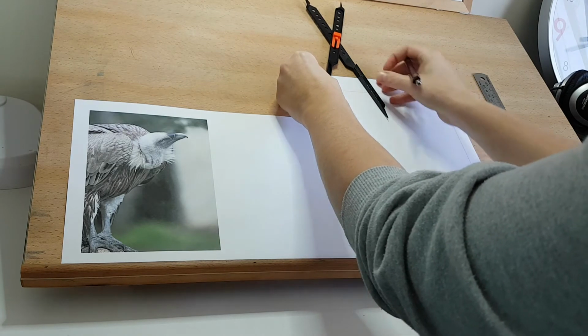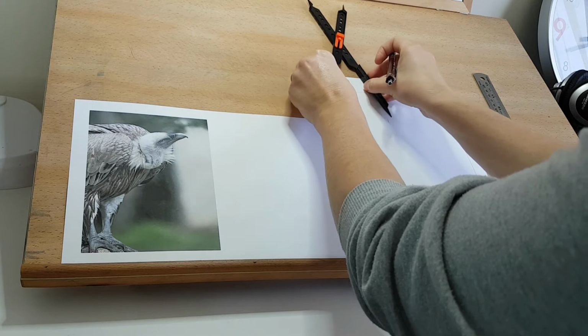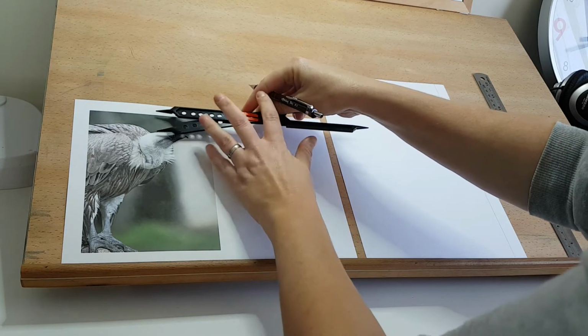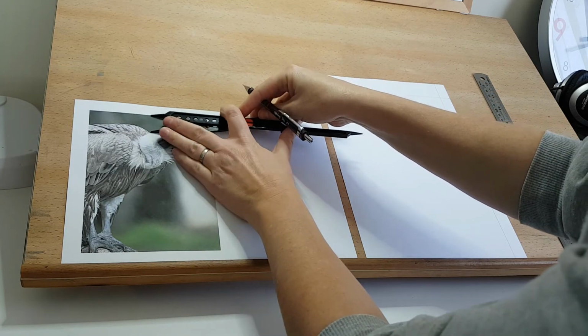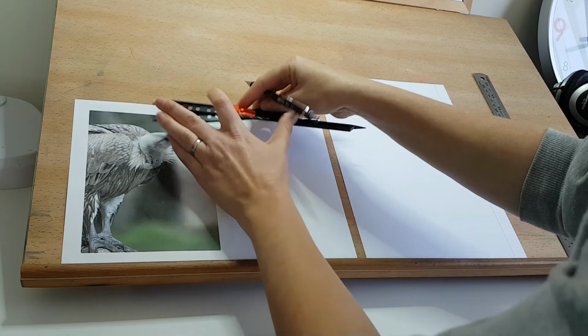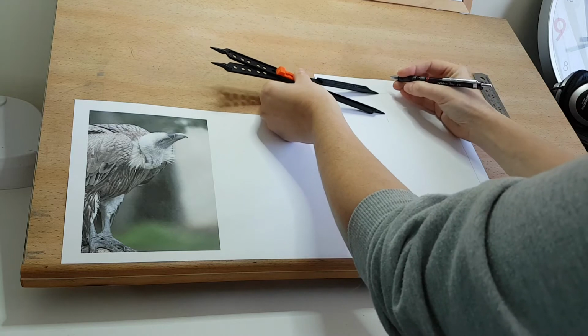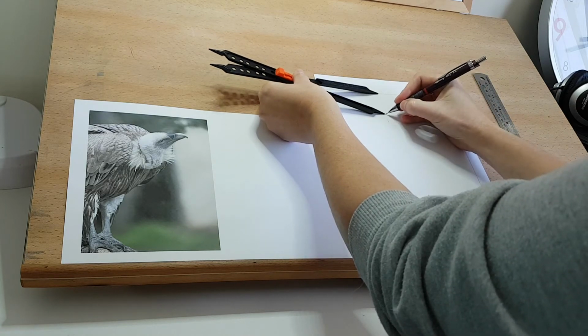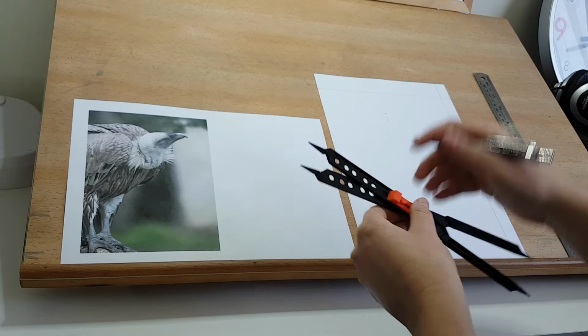So I make a vertical line because I'm not sure of the height yet, and then I go from the top edge to get that. So that's my first point there.